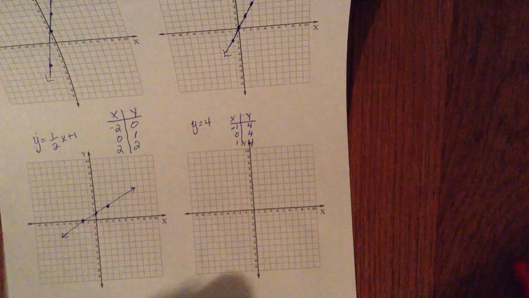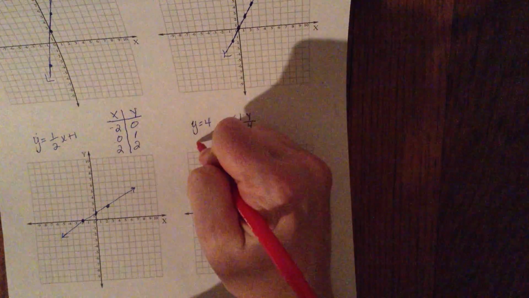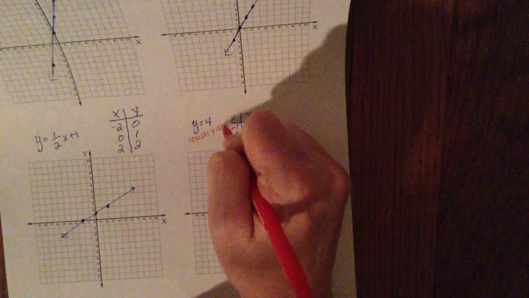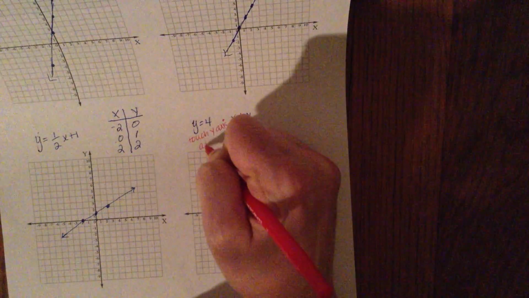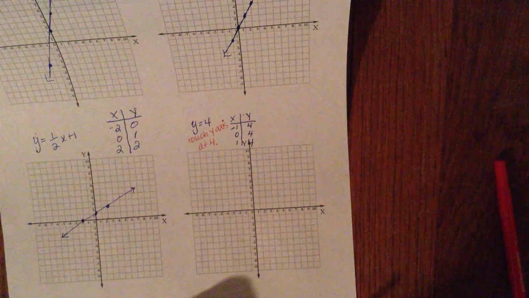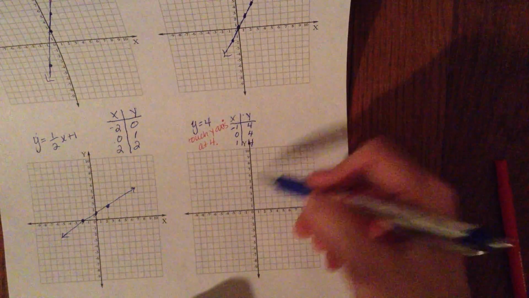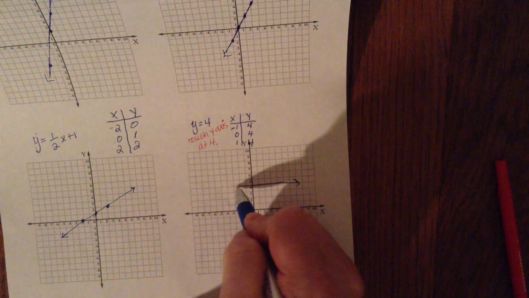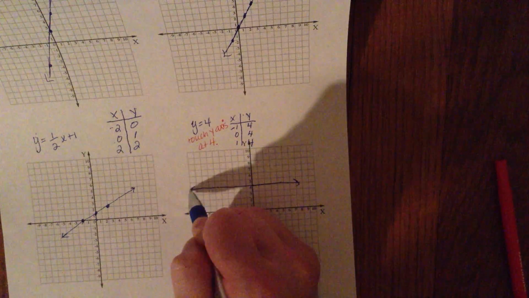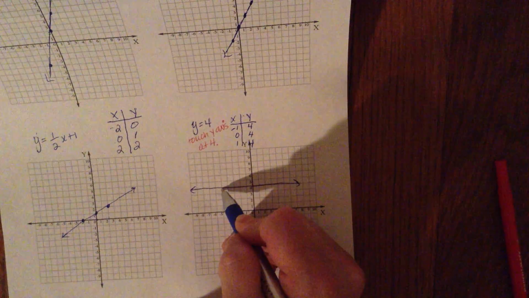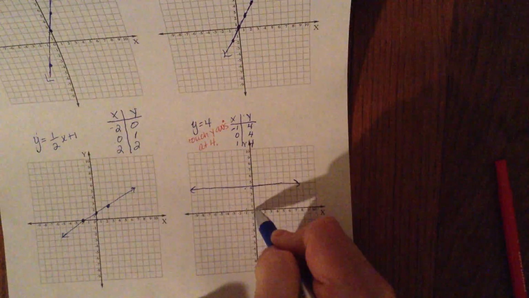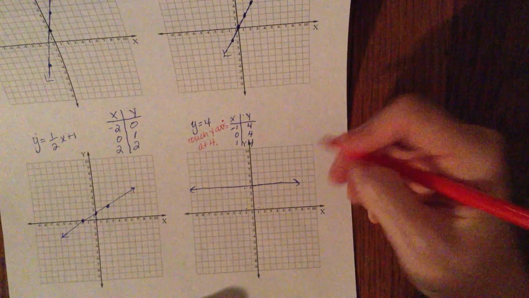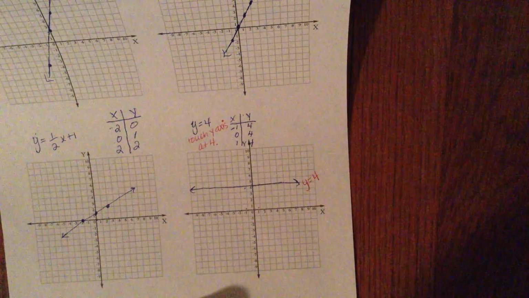So what this also tells you is that the line is going to touch the y-axis, if I can spell, at 4. So here's the y-axis, and you're going to go to 4, and it's going to be a straight, horizontal line, because y is always equal to 4. No matter what your x value is, y is equal to 4. -1, 4, 0, 4, 1, 4, 2, 4, 3, 4, etc. So this is y is equal to 4.